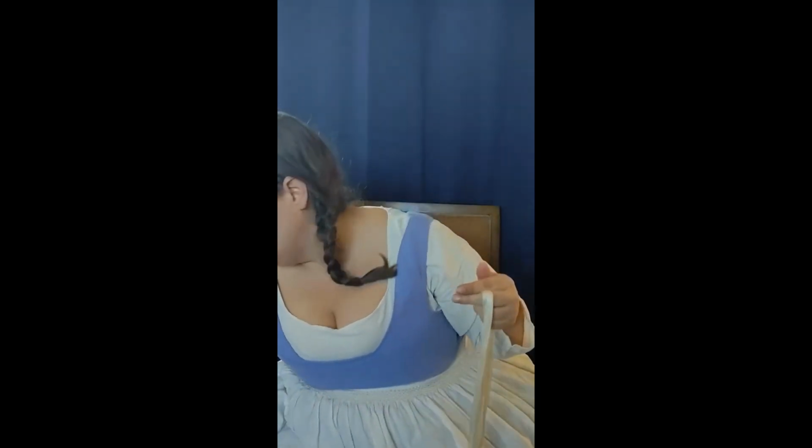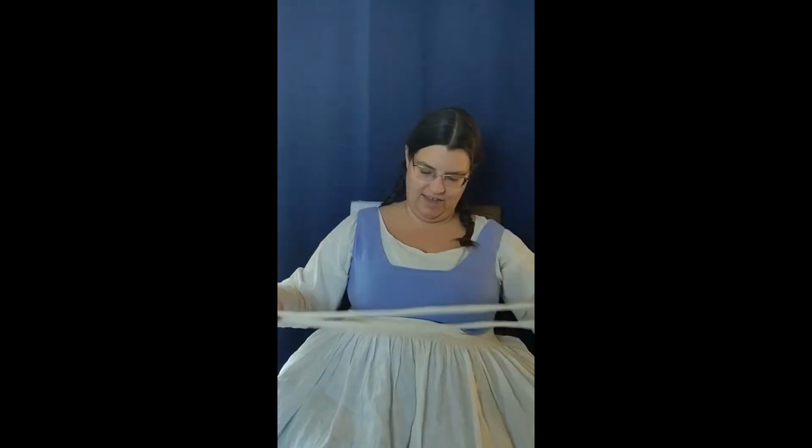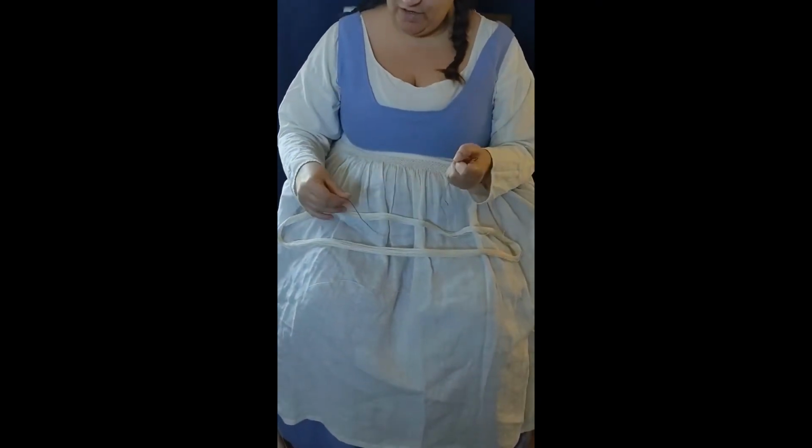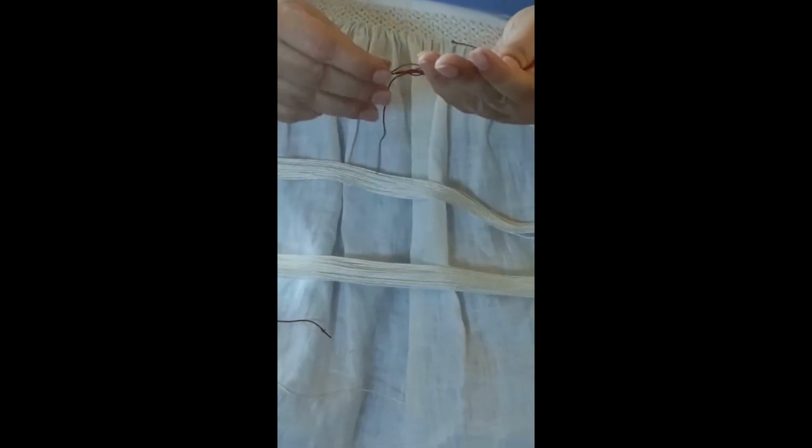So now I have cut, and this is where we start to zoom in, my love. So I have cut these lengths from my cotton crochet thread.